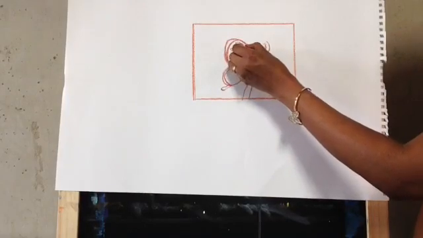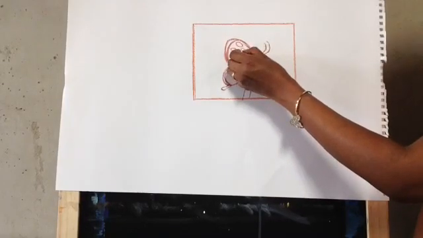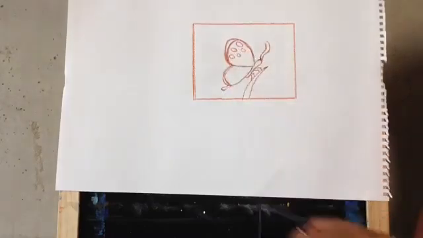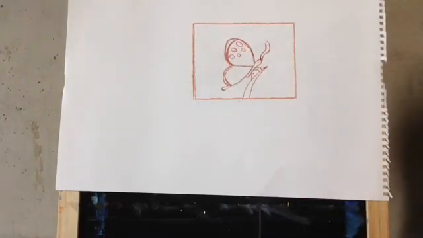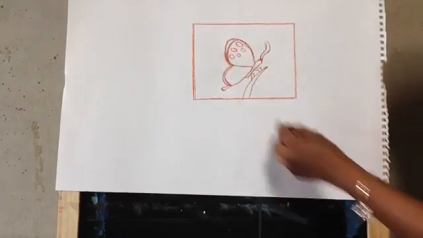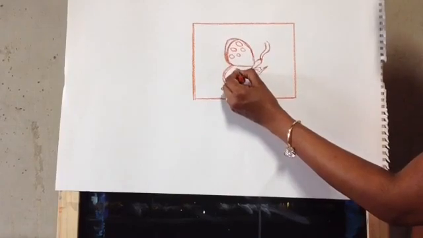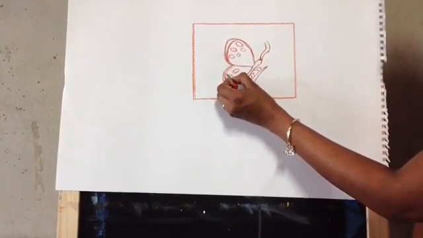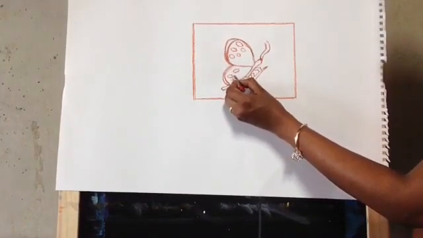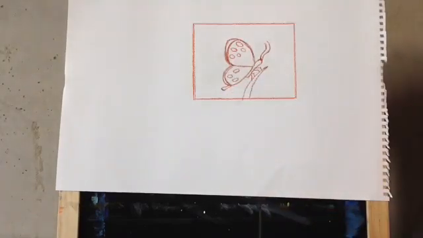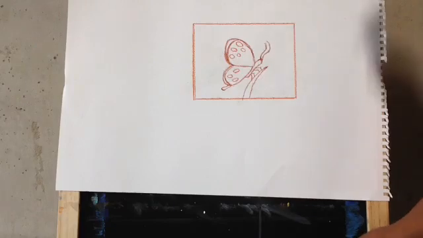And we are going to add some more polka dots. That's going to be some at the bottom. 1, 2, 3. So we'll just top it right there.